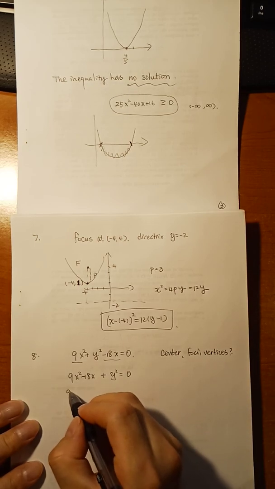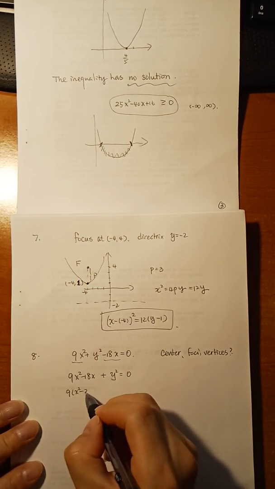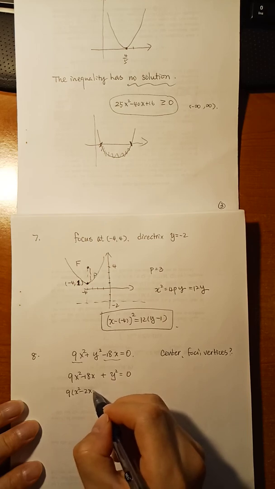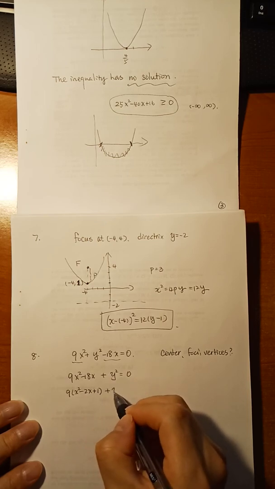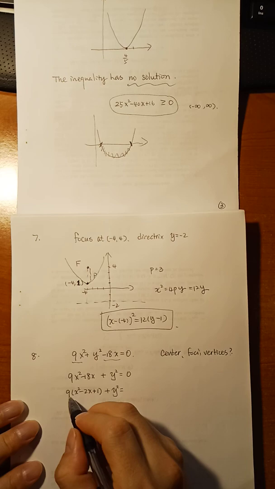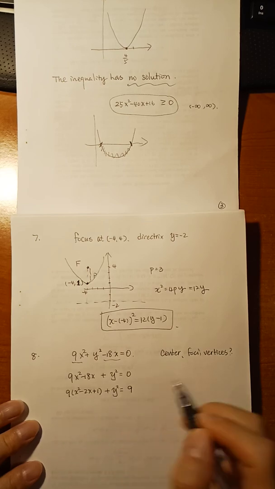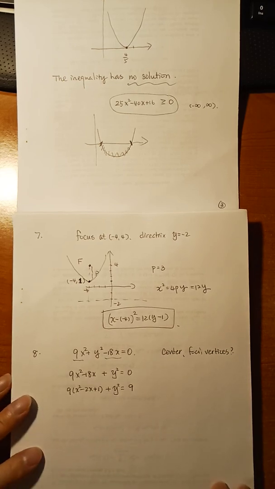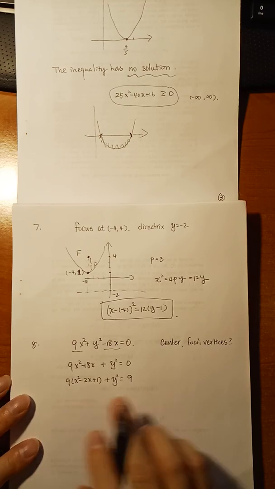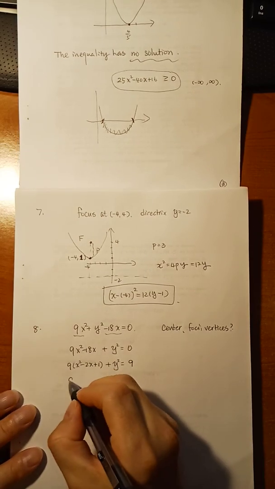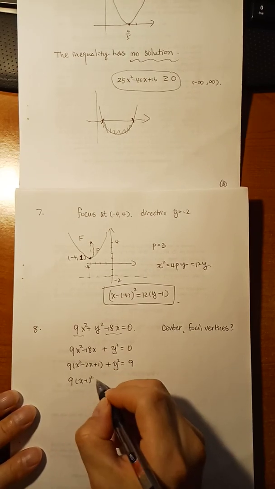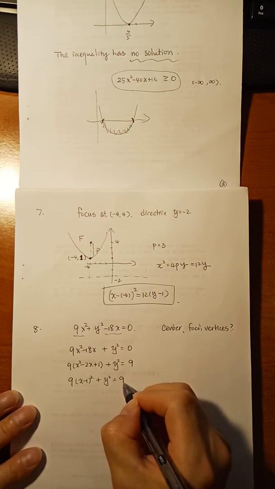Then you factor out 9, and you get x squared minus 2x. 2 over 2 is 1, and 1 squared is 1. Here you add 1, but you multiply it by 9, so on the right side you also add 9, not 1. So this is 9 times (x minus 1) squared plus y squared equals 9.